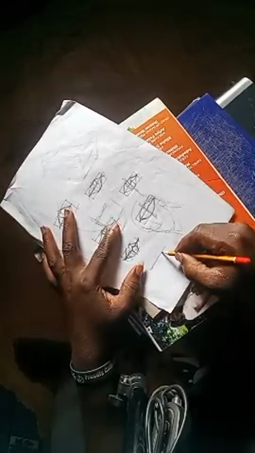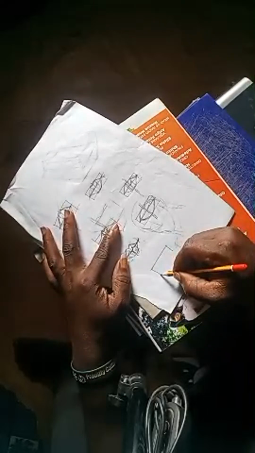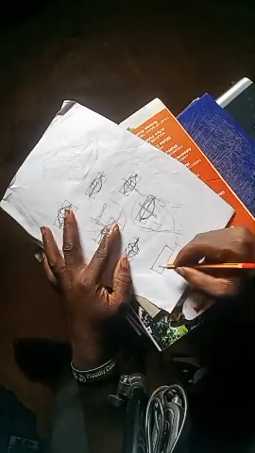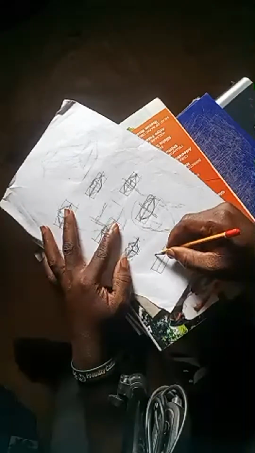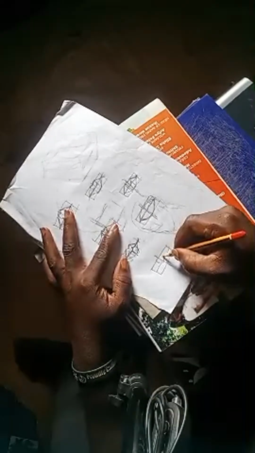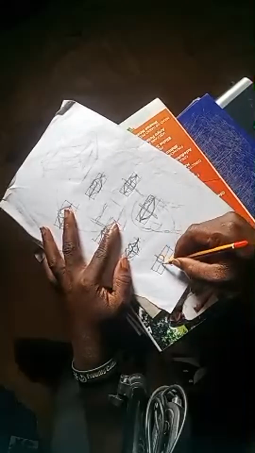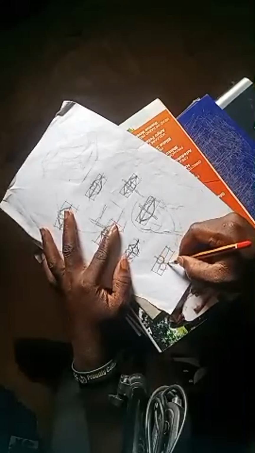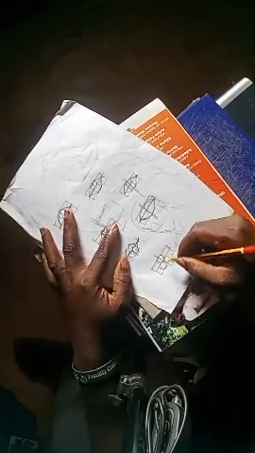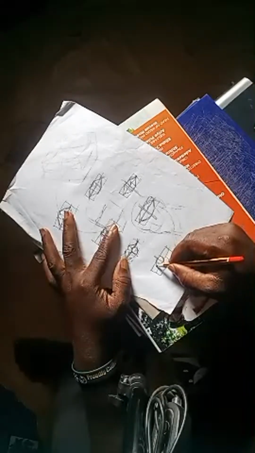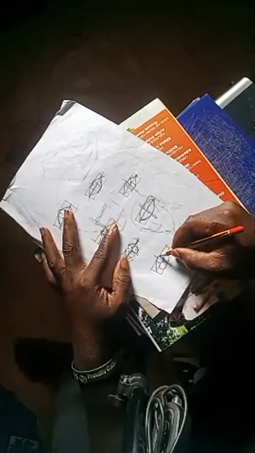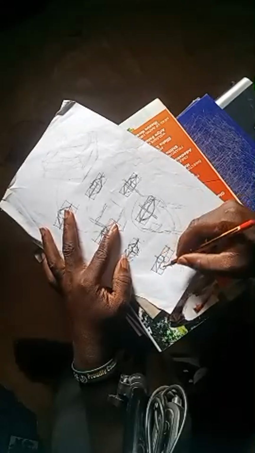What I just did there was, I already had my rectangle there, so I just put in the circles. Here's the first circle I drew there, and here's the second, and here's the third. Then I connected it to fall in line.